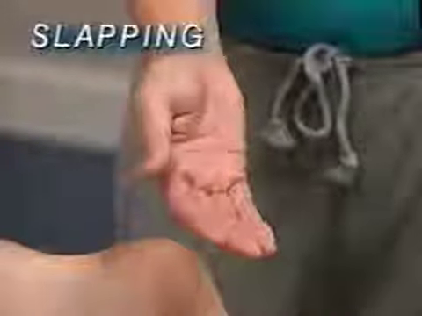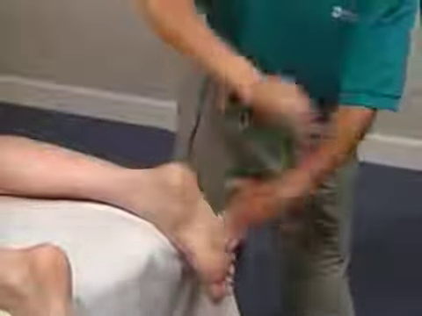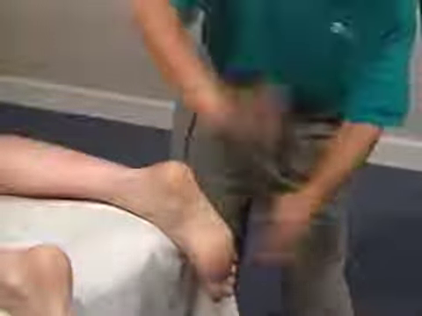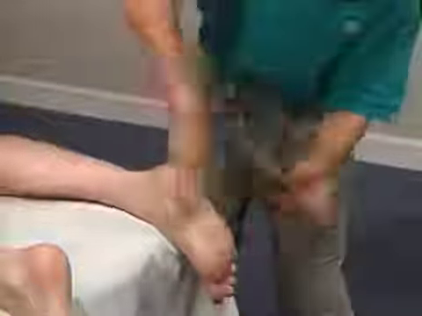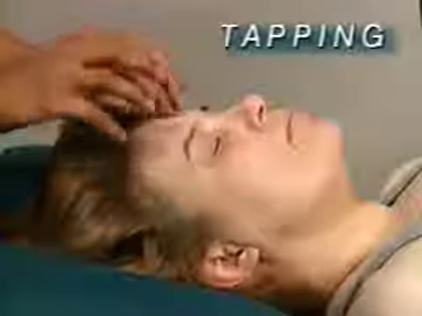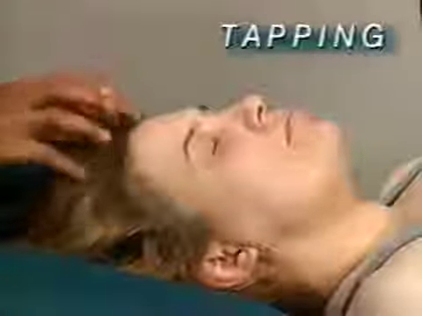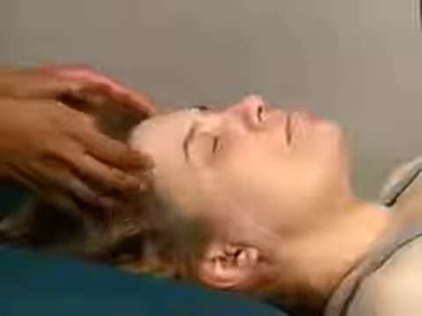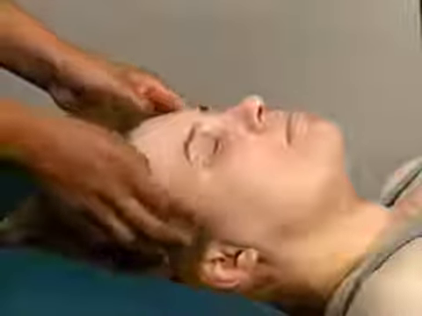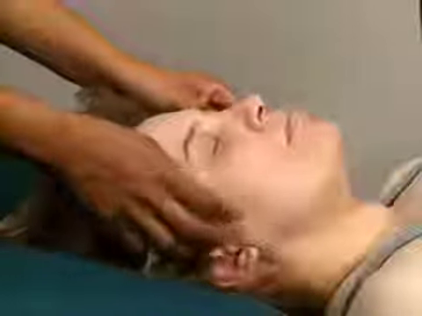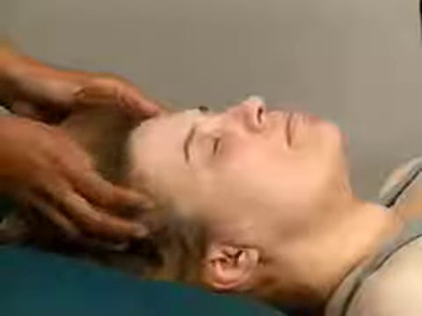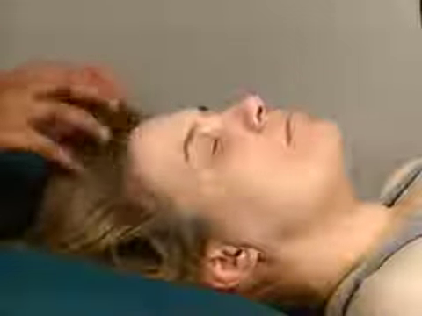Slapping or splatting uses the whole palm of the flattened hand. The broad contact of the whole hand disperses the force laterally instead of down, and the effects remain on the superficial tissues. Tapping uses the palmar surface of the fingers to alternately tap the body with light to medium pressure. This method is good around the joints, on the tendons, on the face and head, and along the spine.